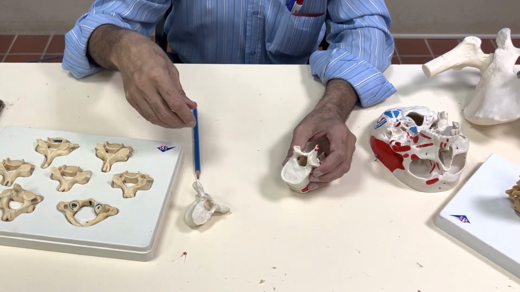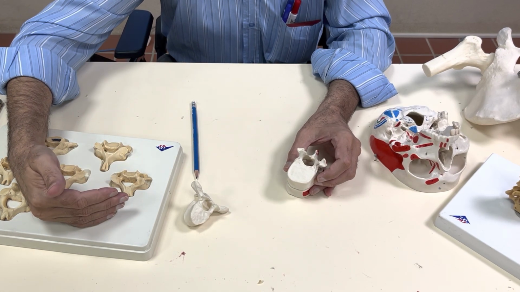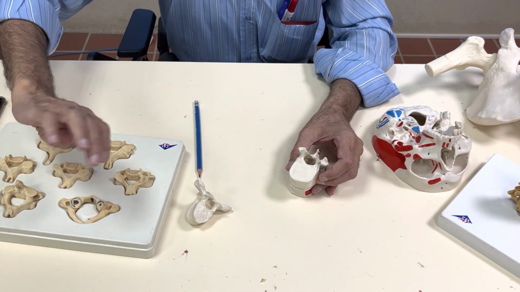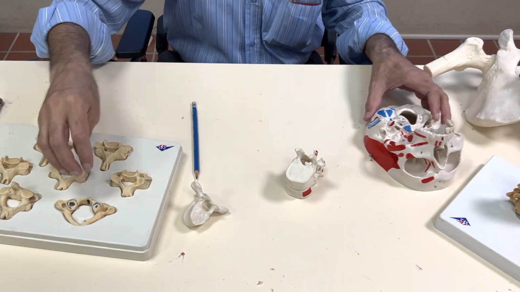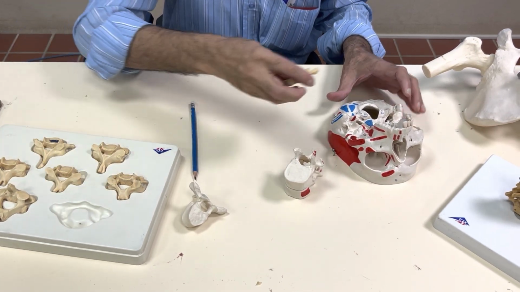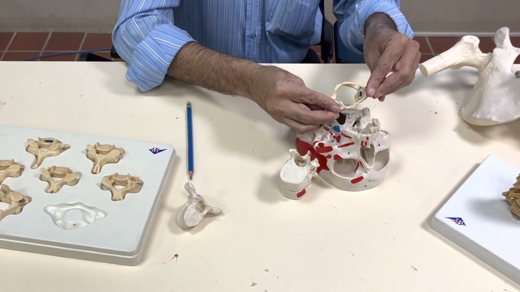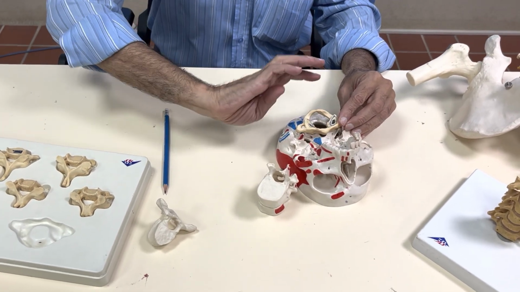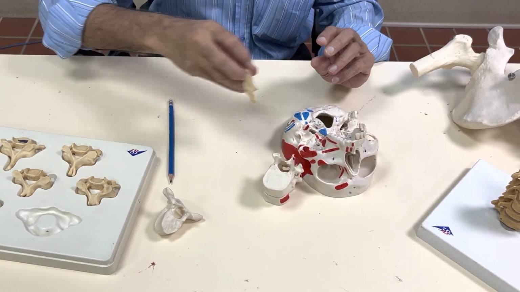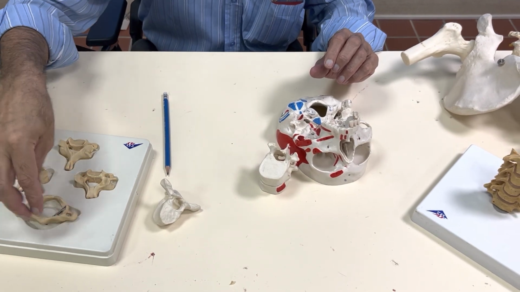Except the first two, we have the anterior atlanto-occipital membrane and the posterior atlanto-occipital membrane, covering the front and covering the back. Anterior and posterior atlanto-occipital membrane like this.